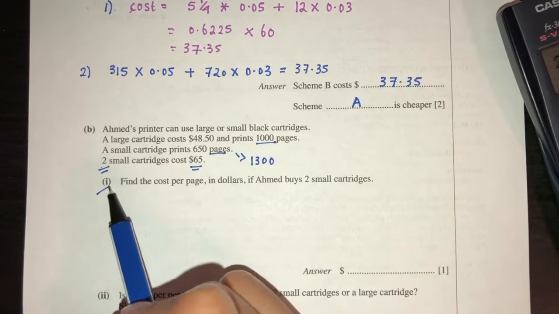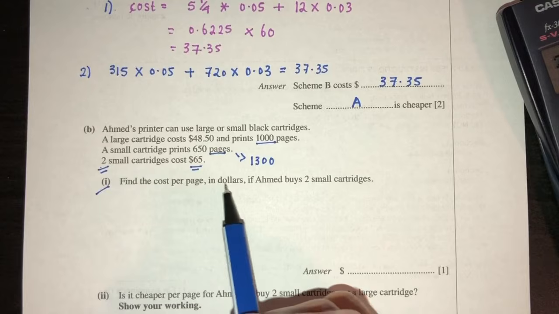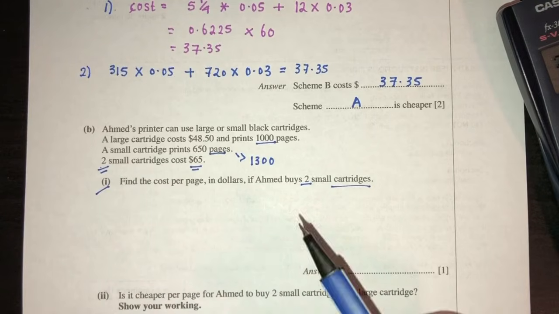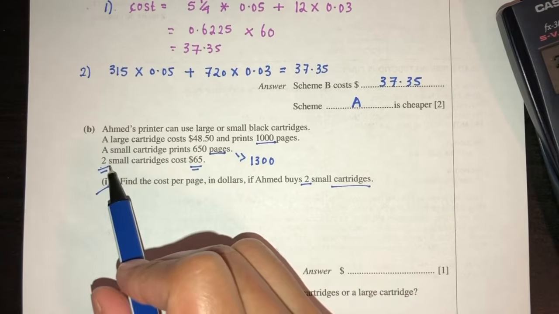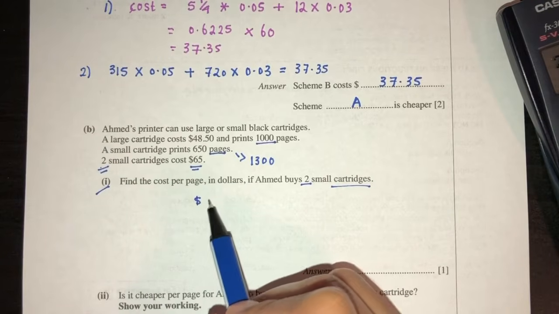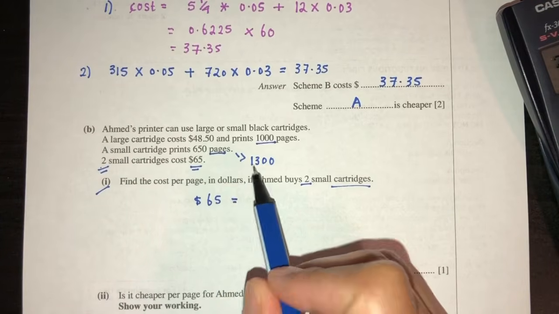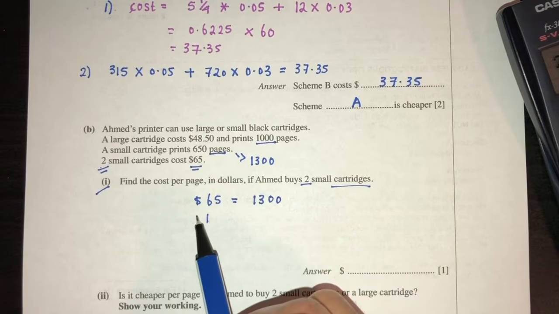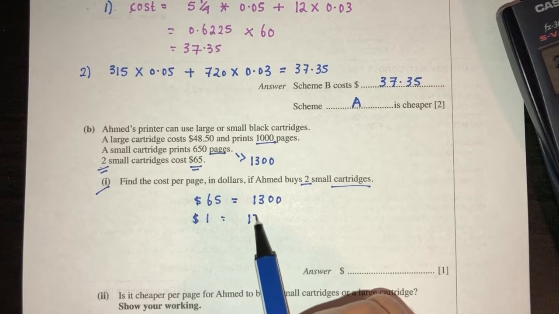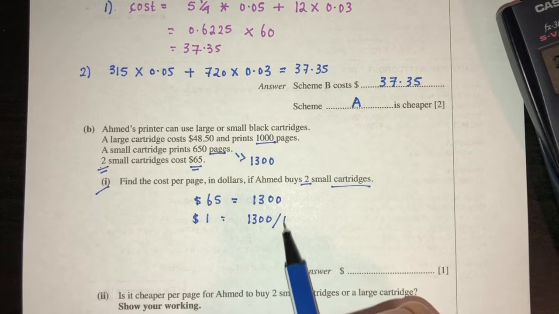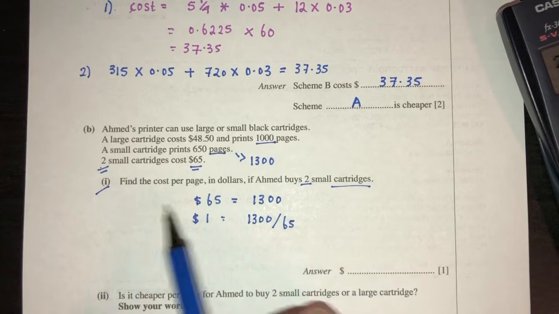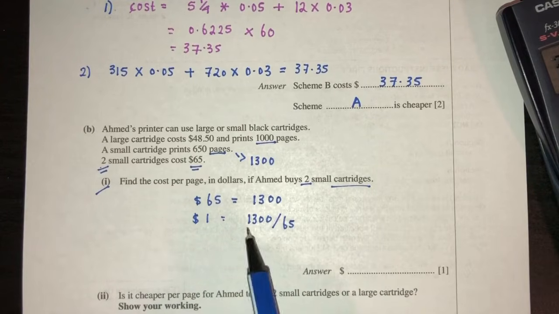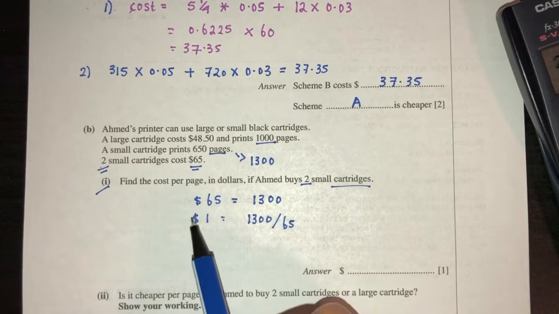Now part 1: find the cost per page in dollars if Ahmed buys two cartridges. Two cartridges cost $65 for this many pages. Dividing this way is not the right way, because we have to divide by pages to find the cost per page.